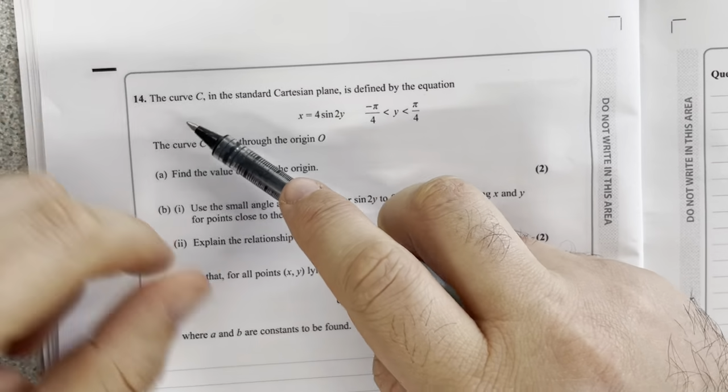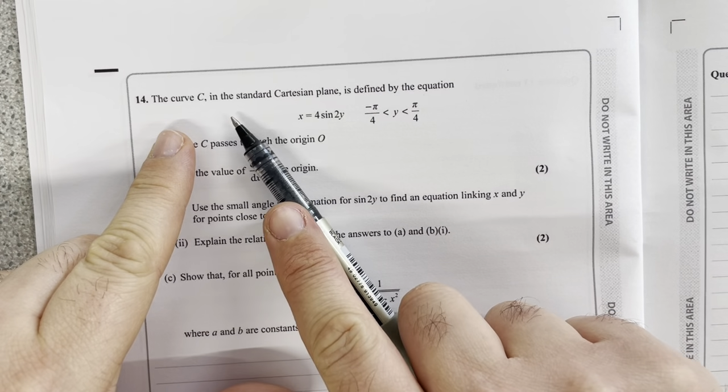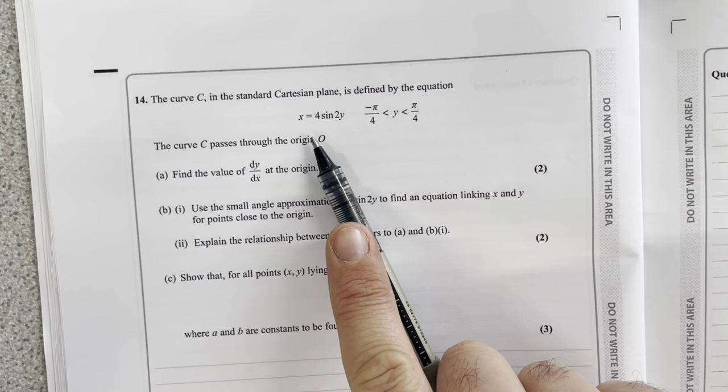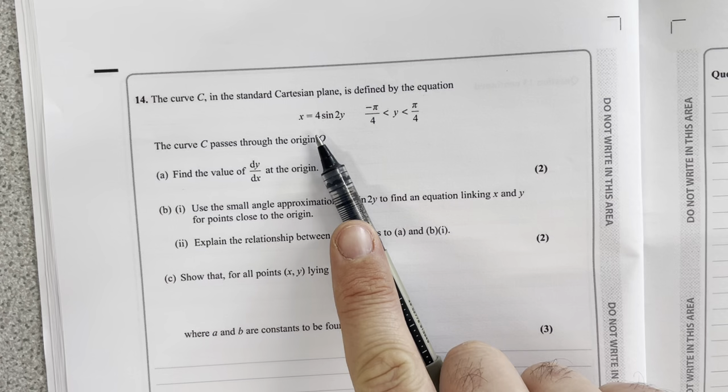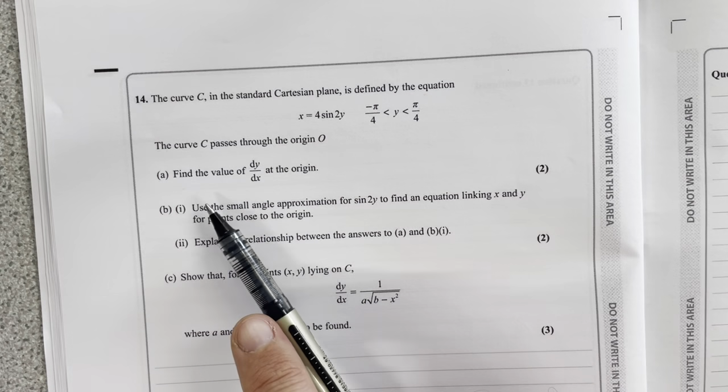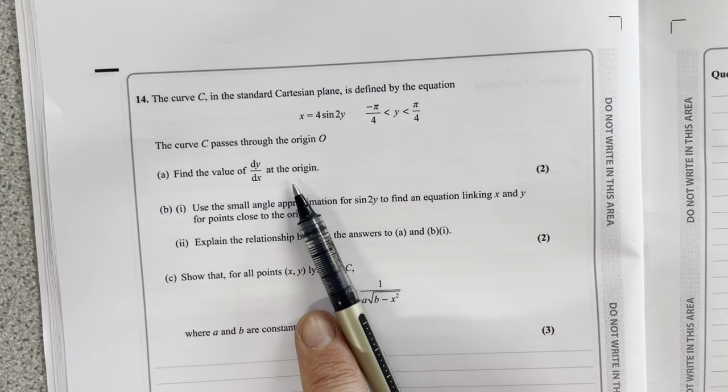Okay, last question, question 14. The curve C in the standard Cartesian plane is defined by the equation x equals 4 sine 2y, where y is between minus pi on 4 and pi on 4. The curve passes through the origin. Find the value of dy by dx at the origin.